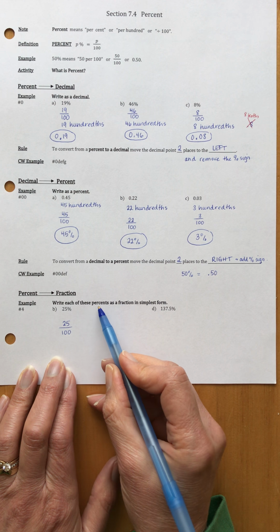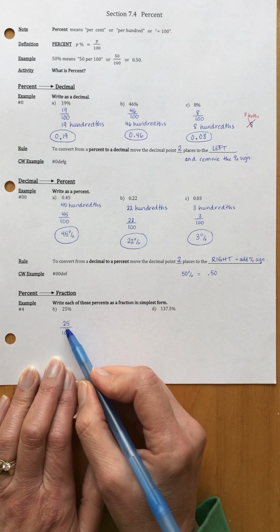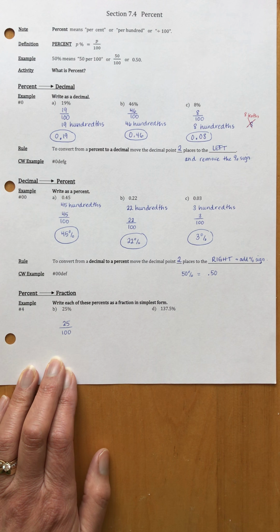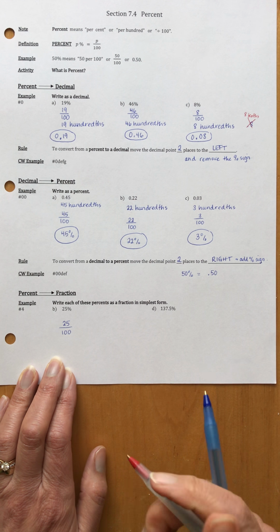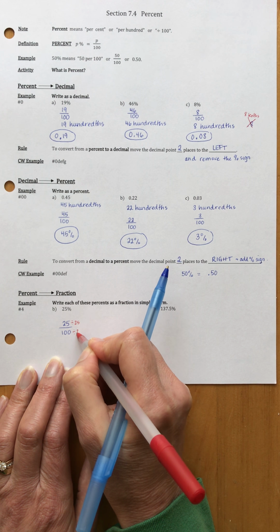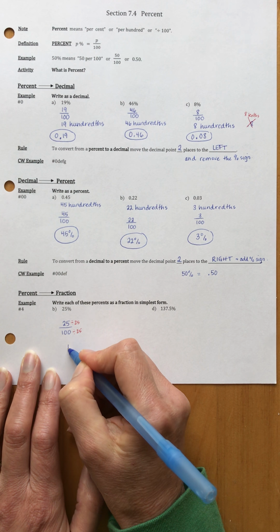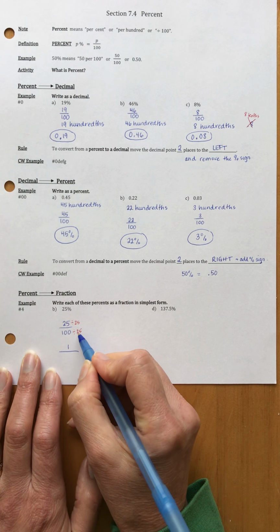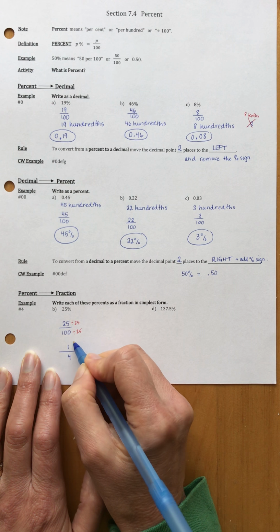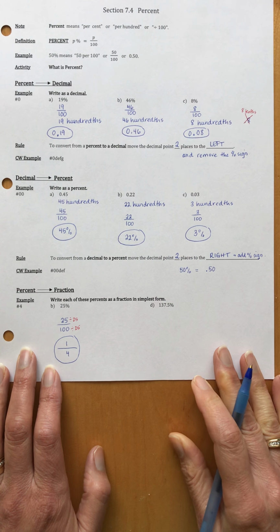Now, if we read the directions, it wants it as a fraction, but it also wants it in simplest form. So we are not in simplest form here. So you want to think of what's in common there? Actually, 25 is, isn't it? 25 does go into 100. 25 divided by 25 is 1, not nothing. 100 divided by 25 is 4. So that's 25% is the same as 1/4.